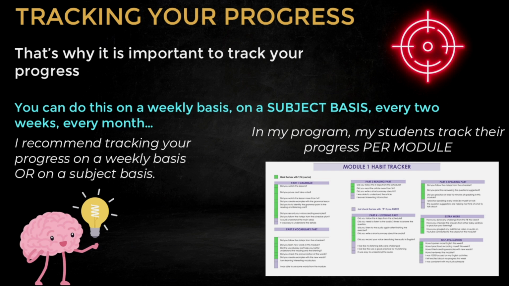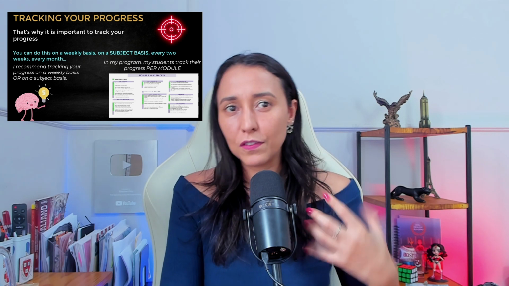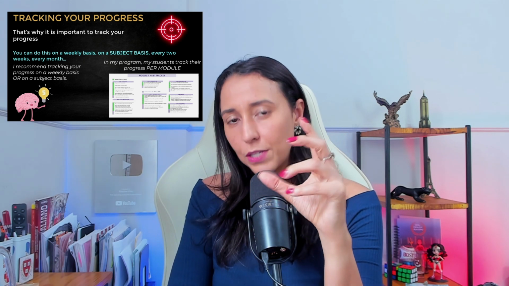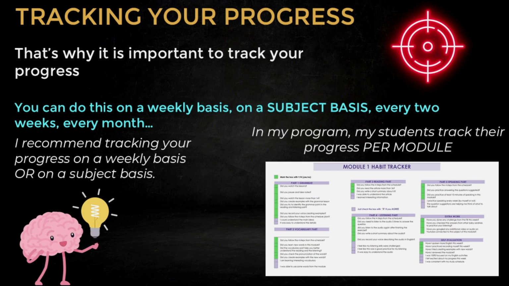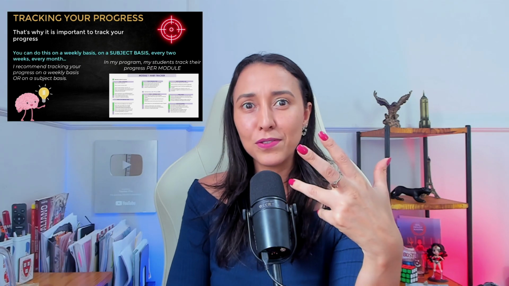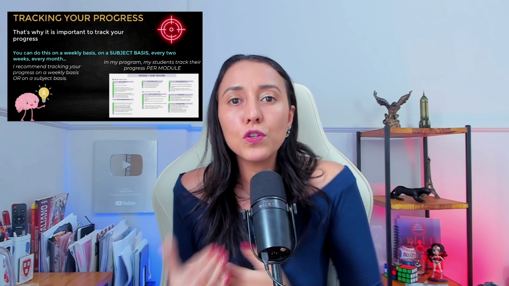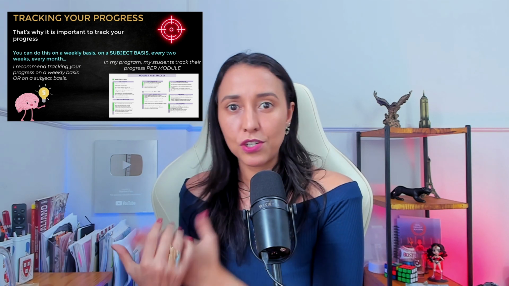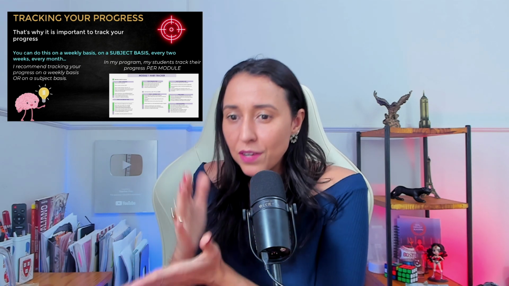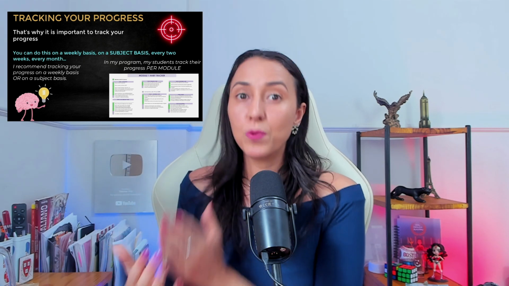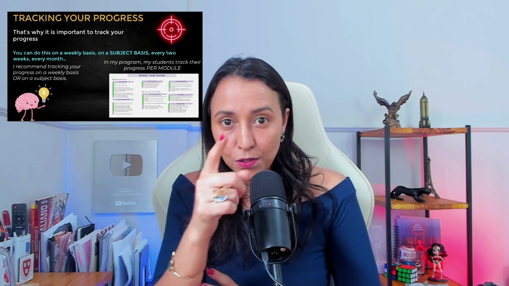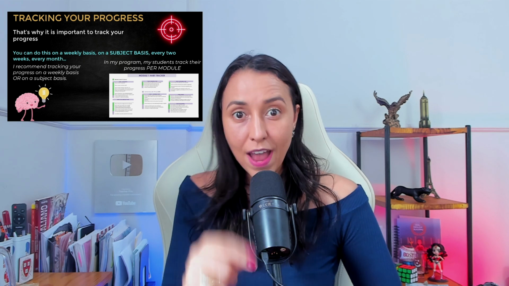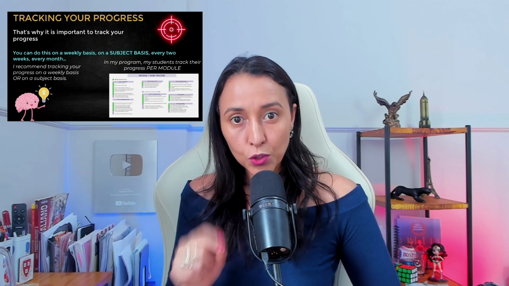And tracking your progress is the icing on the cake, okay? It's really the thing you need to observe. As you can see here on the screen, there's a small picture. You can't read it because it's small, but inside my program, I have a habit tracker to help my students monitor, because again, I want you to monitor how much you're learning. I want you to monitor how much you're doing every week, every month. You define the frequency, you track your results, you monitor your results, okay?